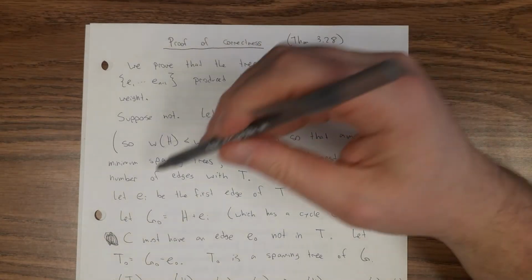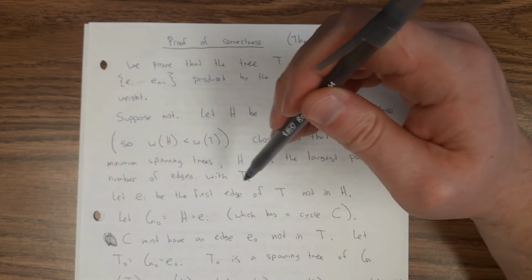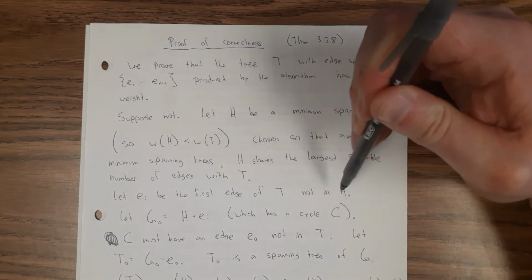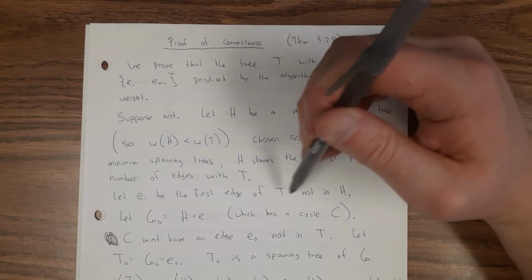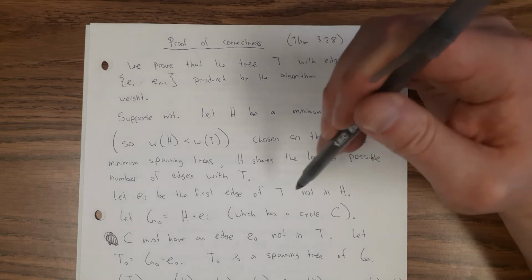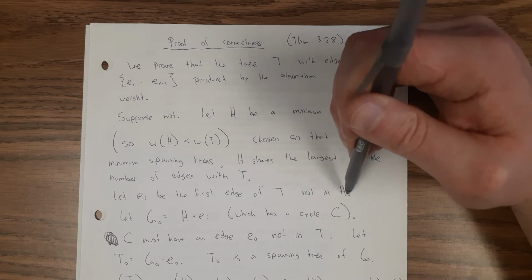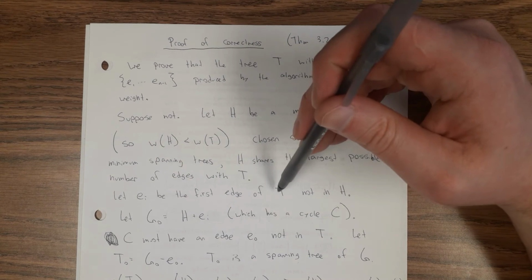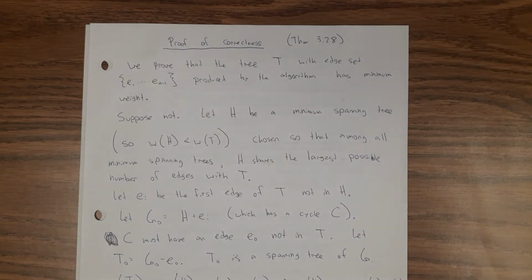And I'm going to let E sub i be the first one of those, so it's the smallest value of i, that is an edge of T and is not an edge of H. Because maybe they have several edges in common, once again. But they aren't the same tree. T and H can't be the same tree because H is a minimum weight spanning tree and T isn't. So there's definitely some edge in here that's not in there. And so we say let E sub i be the first one.